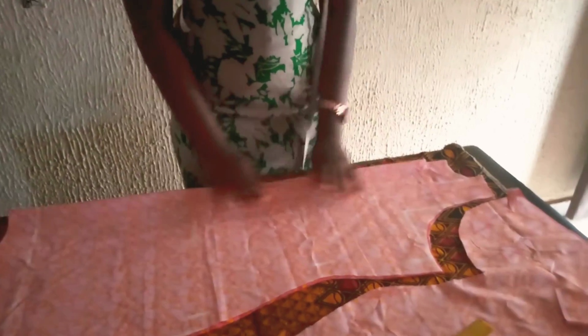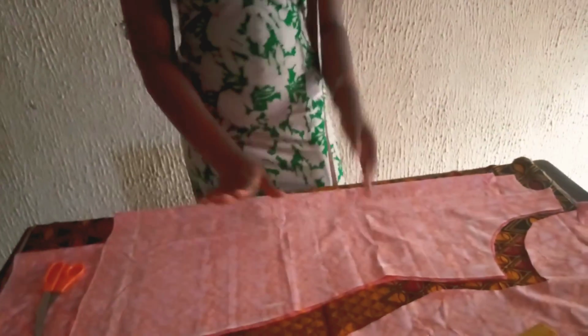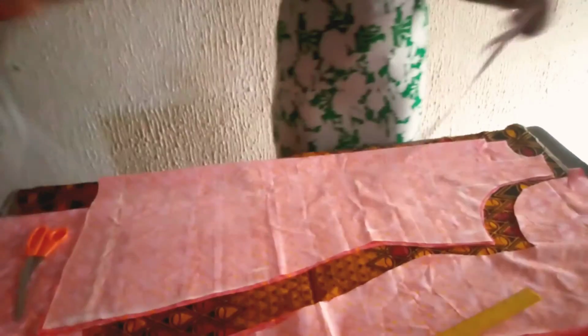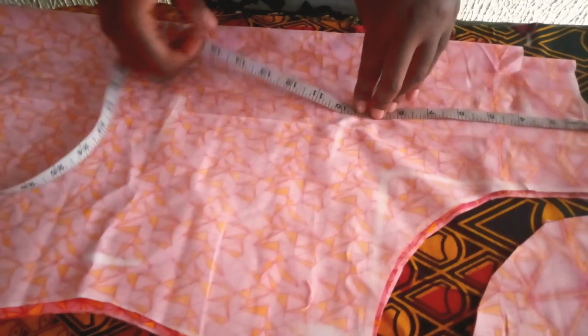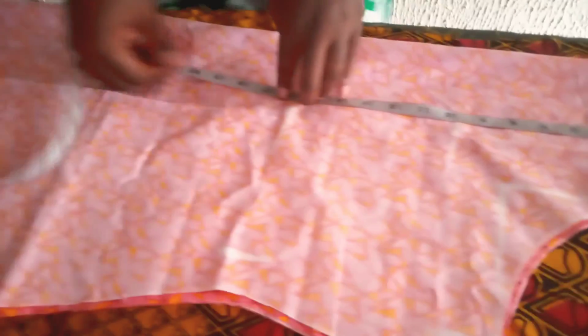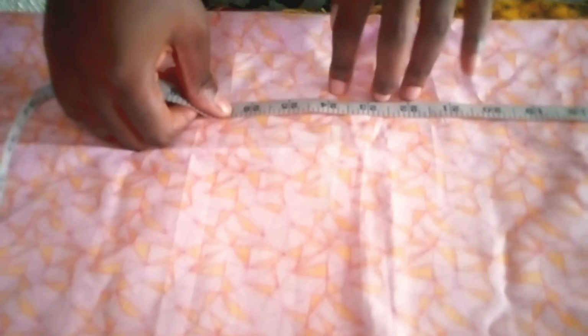So remember what I said about getting the bust, waist and hip. I said to get the bust from shoulder to your bust is 10 inches, the standard measurement for anybody. 10 inches for your waist, 16 inches for your hips, 24 inches.